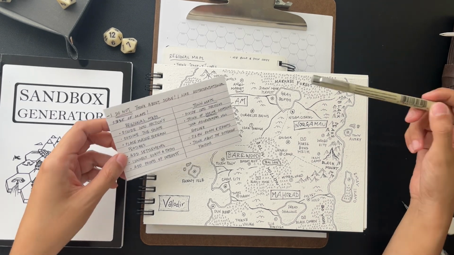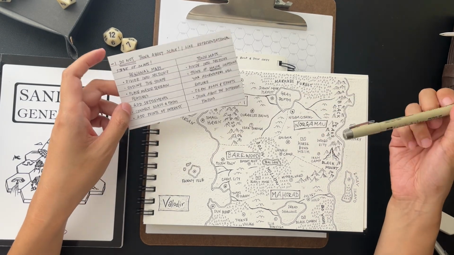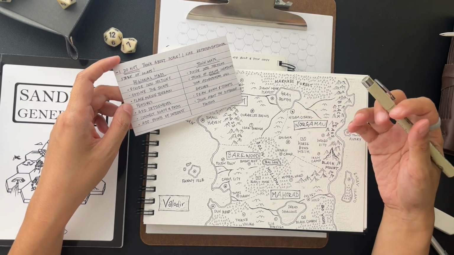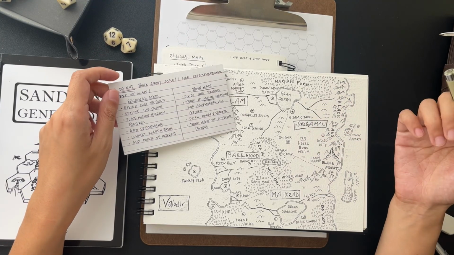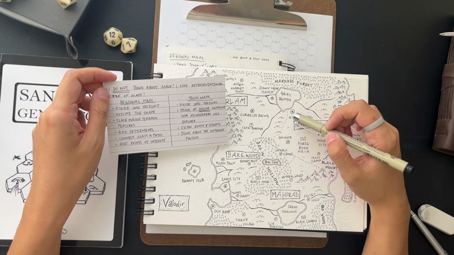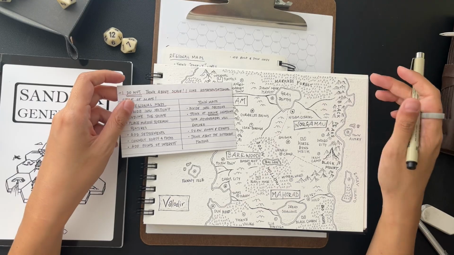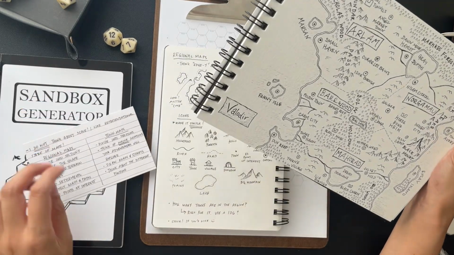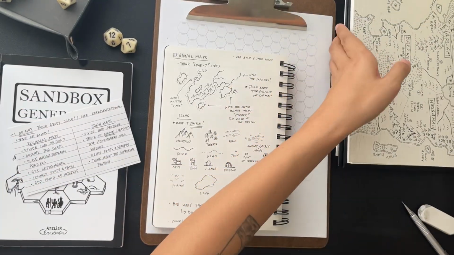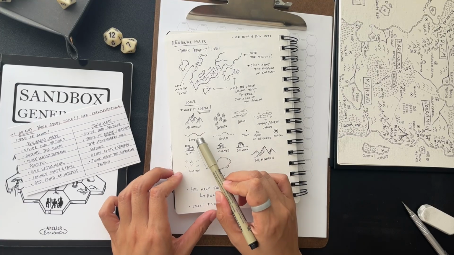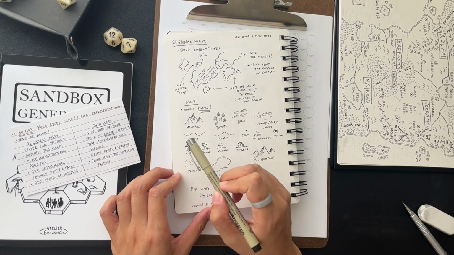And then once you have your terrain and then you add your settlements, then you can think about connecting the roads and paths. So I don't have roads and paths lined here at all, but you can think of different icons like this, for example. So I thought a dotted line would be a road, and then this would be a river.